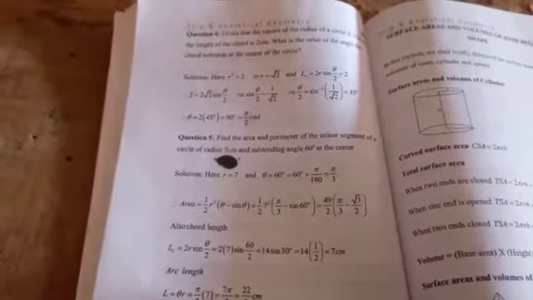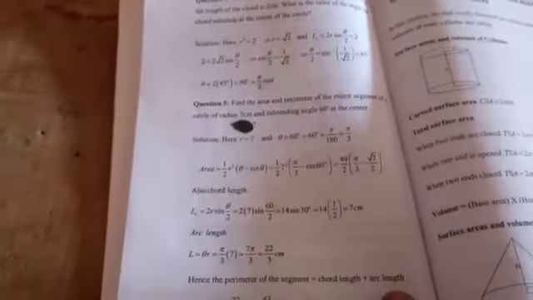So sin theta over 2 is 1 over root 2. Theta over 2 is arc sin 1 over root 2, which is 45. Theta will be 2 times 45, and that gives 90 degree, which is pi over 2 radian.